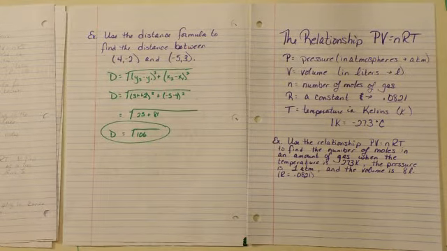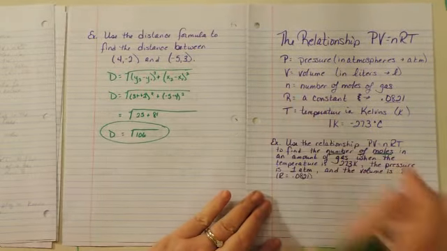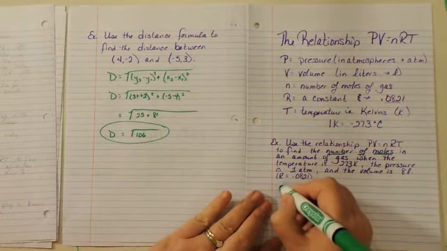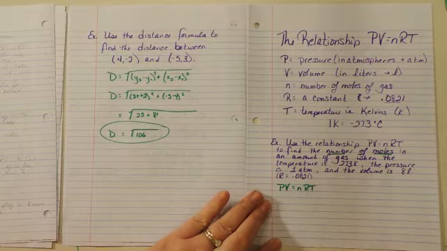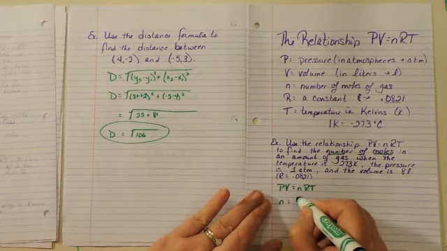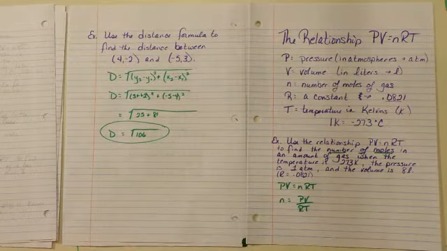So for right now, you don't need to memorize it. All right, we want to find the number of moles, which is the N in our equation. So let's start by solving for N. PV equals nRT. So N is going to equal PV over RT, right?